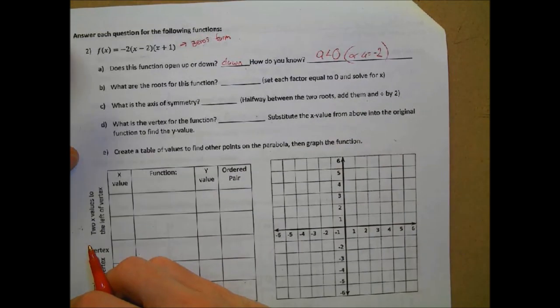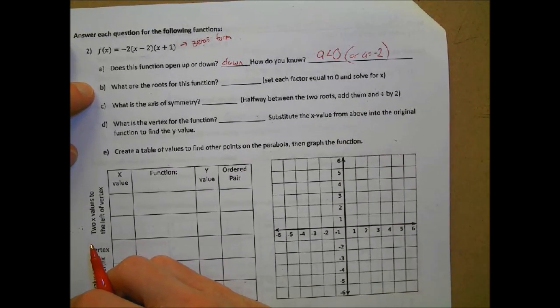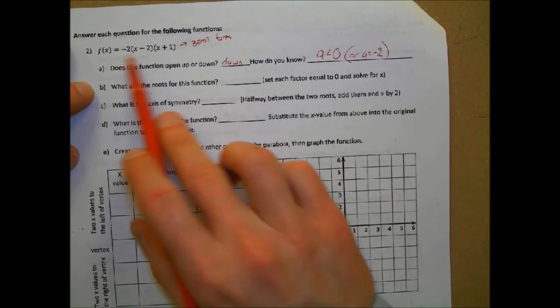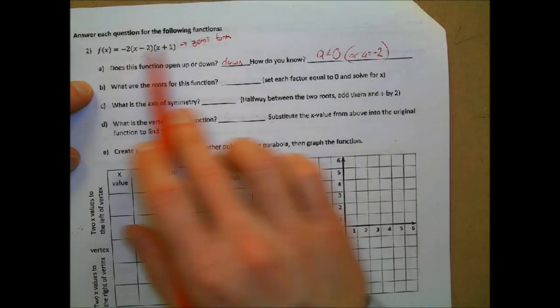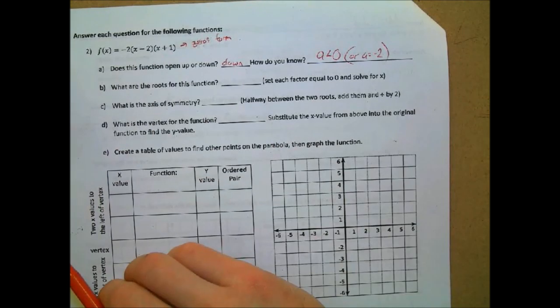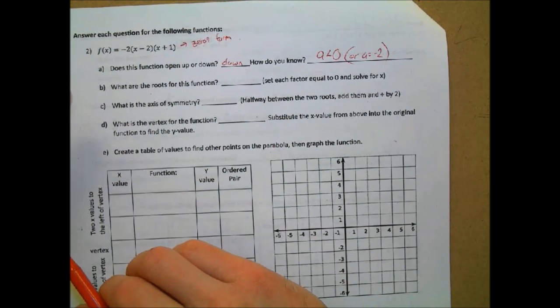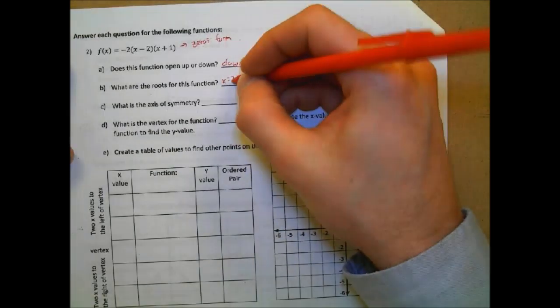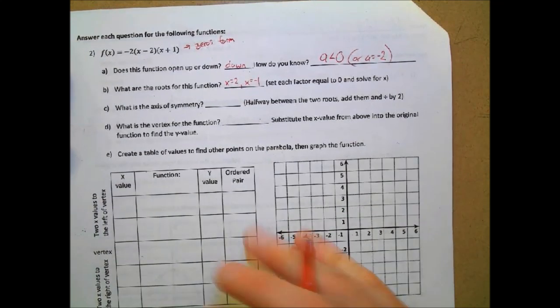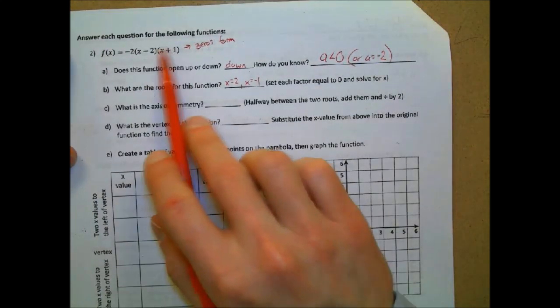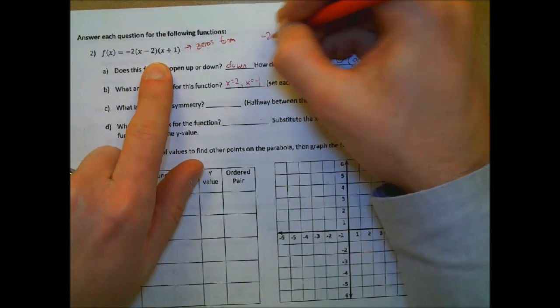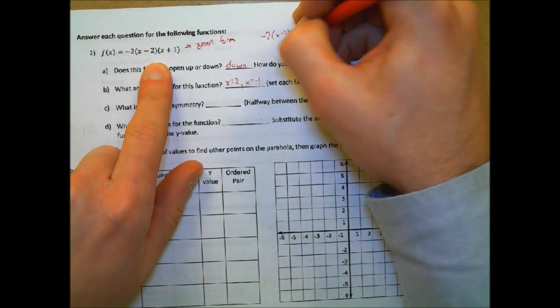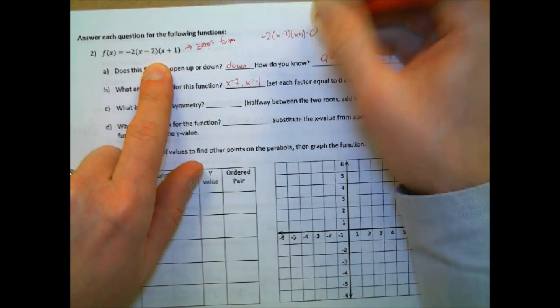What are the roots? In other words, where does this thing cross the x-axis? Close. It's the opposite of those. So it's going to be x equals 2 and x equals -1. So these are the zeros right here. We can take this and set it equal to 0 to find the zeros.